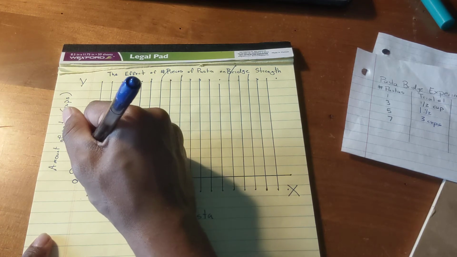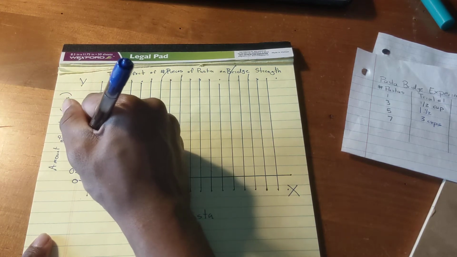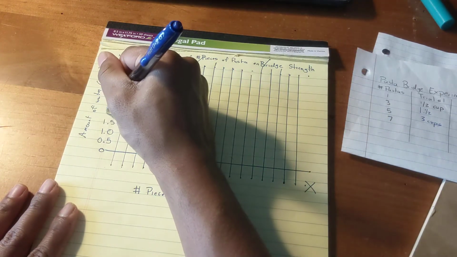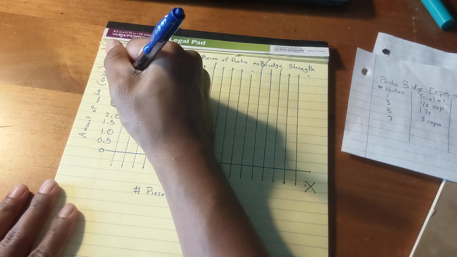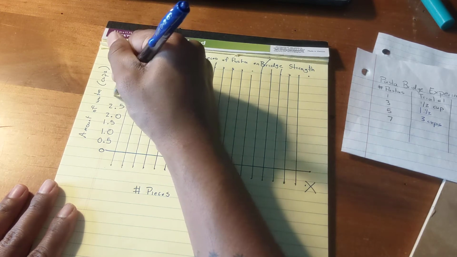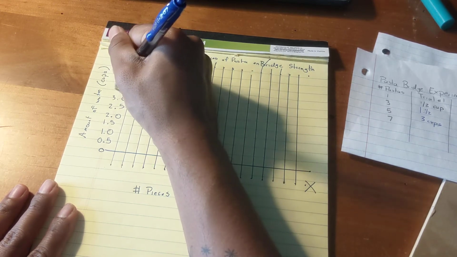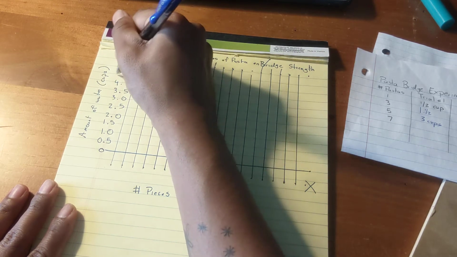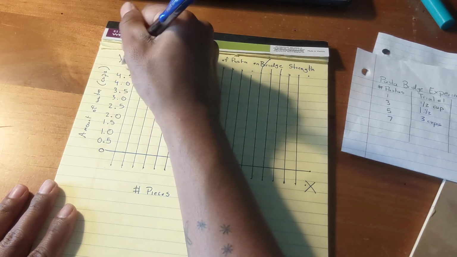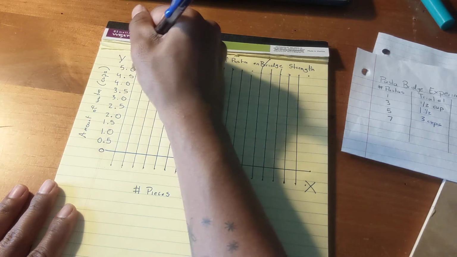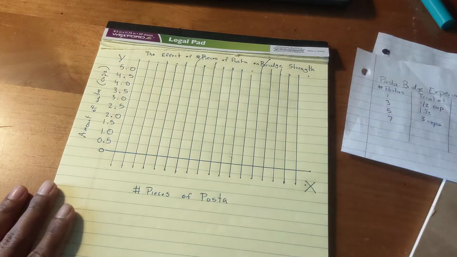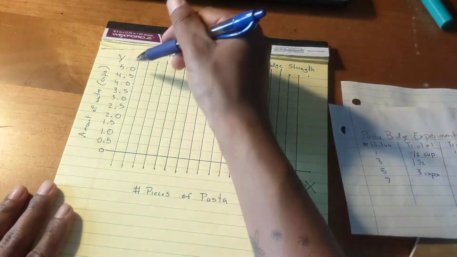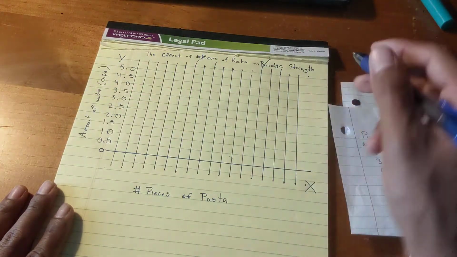so I'm going to go 0.5, then 1.0, 1.5, 2.0, 2.5, 3.0, 3.5, 4.0, 4.5, 5.0. So we went a little above 3. That's okay because this is gonna come in useful when we want to make predictions about our data.